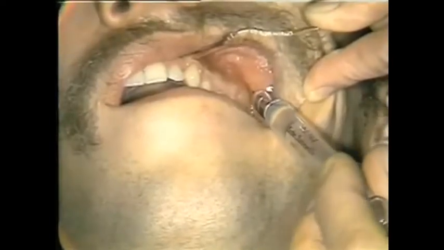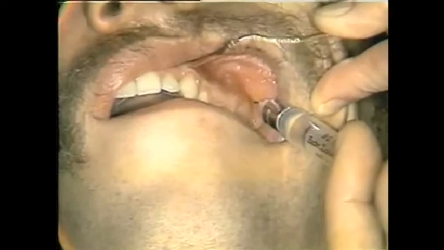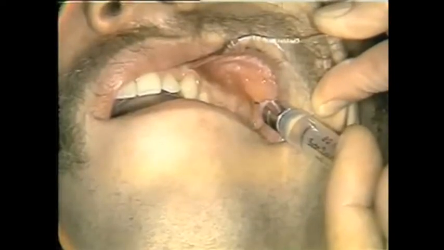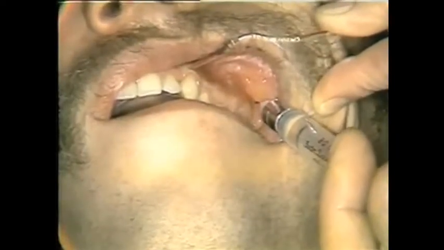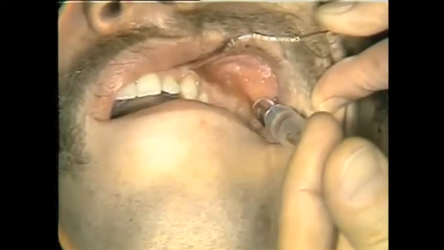All right, we'll aspirate here a little bit. We're in good position. And now we will very slowly deposit about 2 cc's of solution. And this should be adequate for the posterior superior alveolar injection.